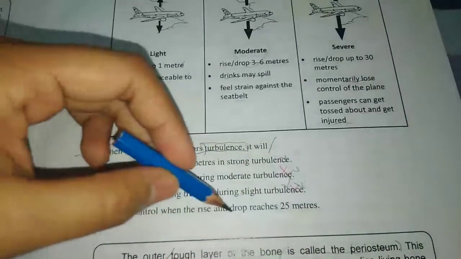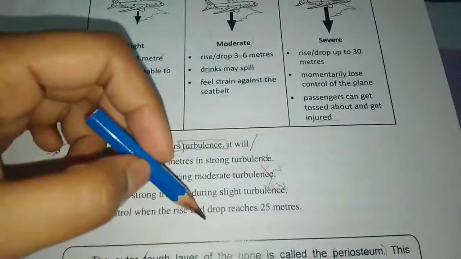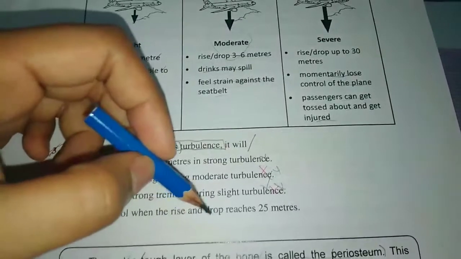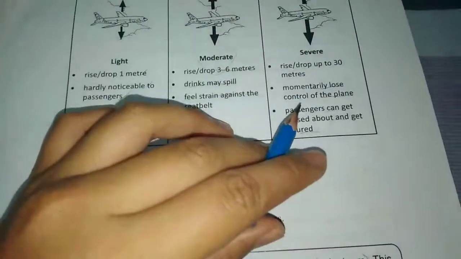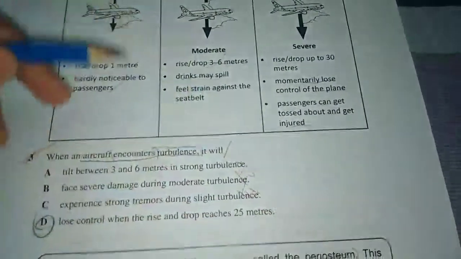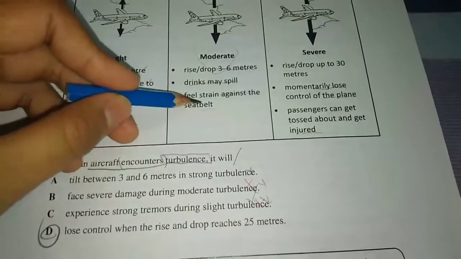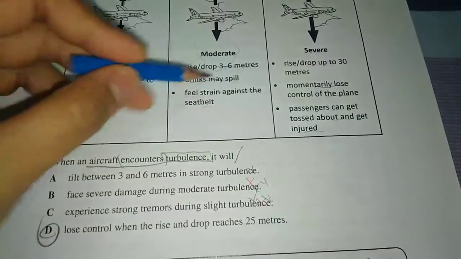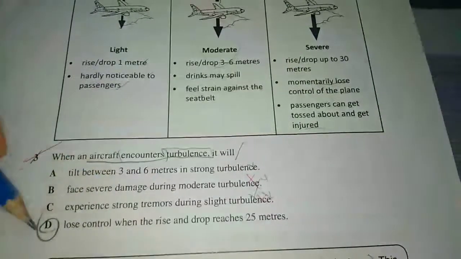Lose control when the rise and drop reach 25 meters. Is it true? The rise and drop reach 25 meters. Rise and drop to 30 meters. Momentarily lose control of the plane. Passenger can be tossed about and get injured. So the answer here, guys, is could be B or D. Face severe damage during moderate turbulence. Face strain again the seatbelt. It's just strain only, but not damage. So I think the real answer is D. So the answer is D.